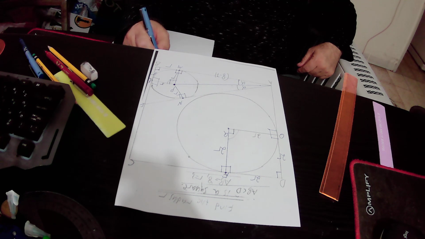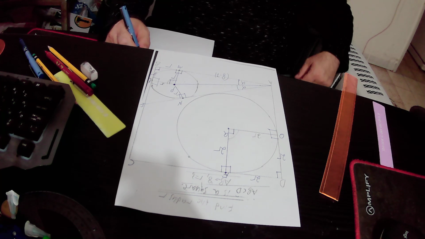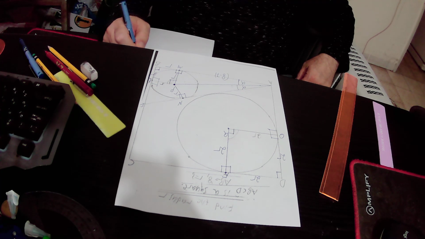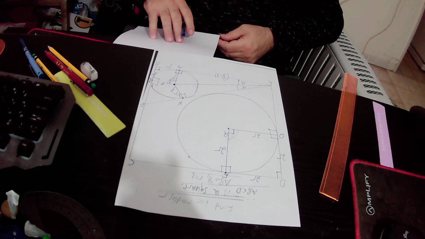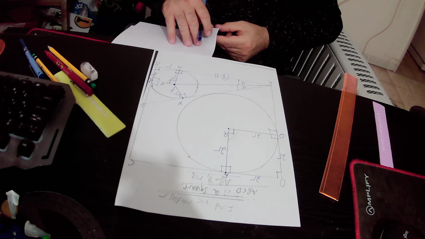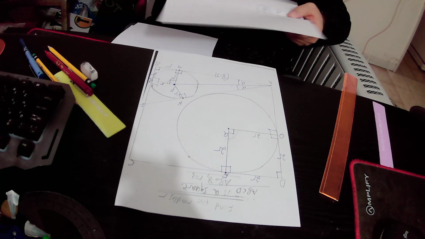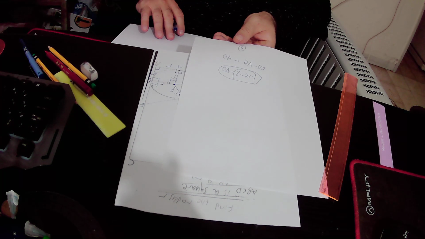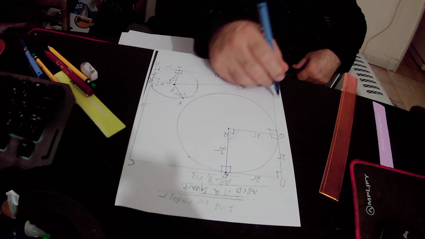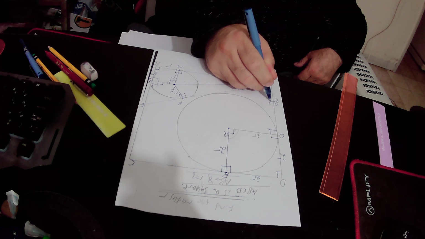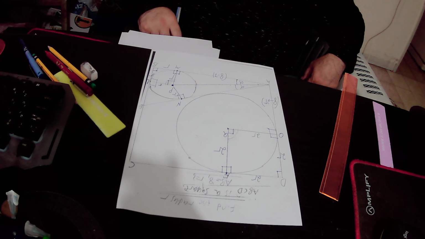So OA equals DA, that is 8 units, minus DO, that equals 2R. So in total, we found out that OA equals 8 minus 2R. So we write here that OA equals 8 minus 2R.